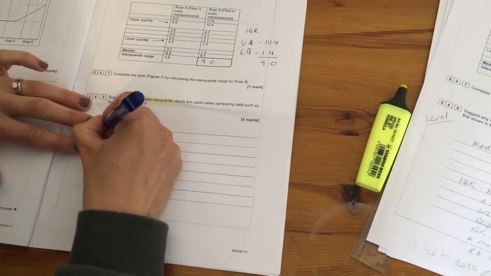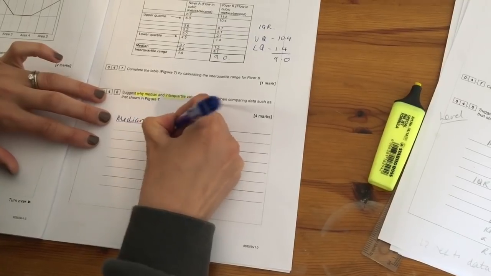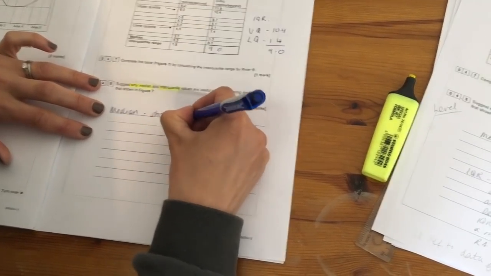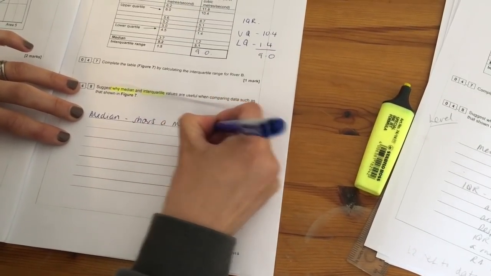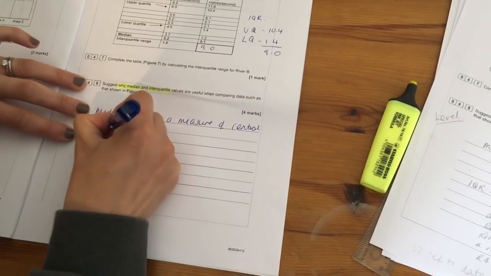So median shows a measure of central tendency.